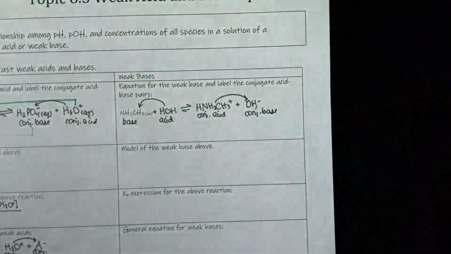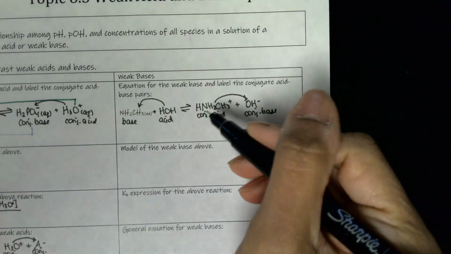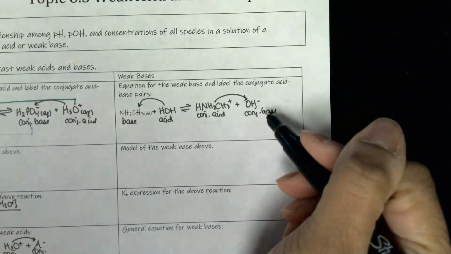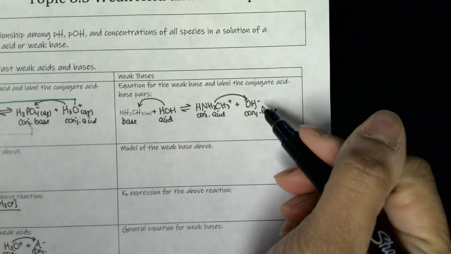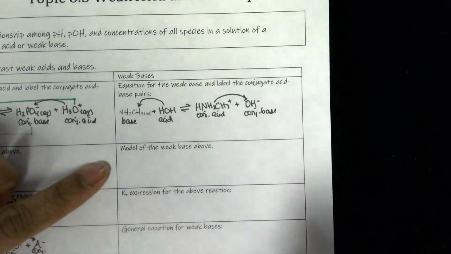So when we say that bases give off OH, this is what we mean. It's really because that base has taken on the H+ from water and made the rest of water a conjugate base. So even though you don't see any OHs in here, it's still going to be a base.